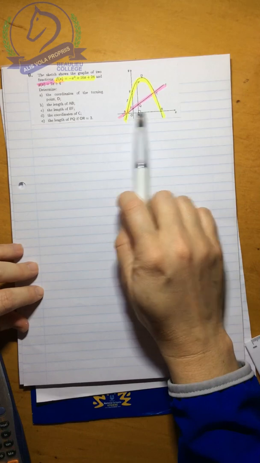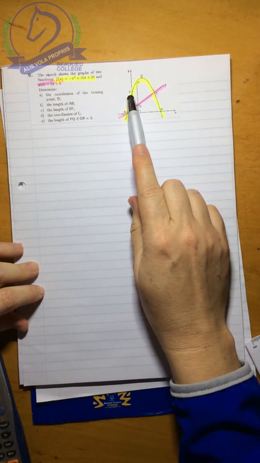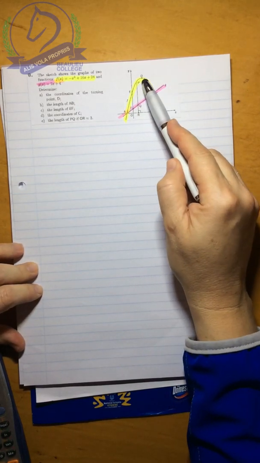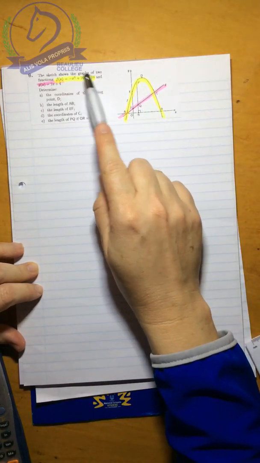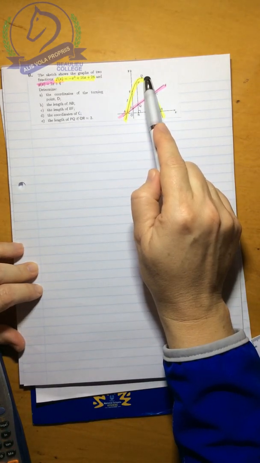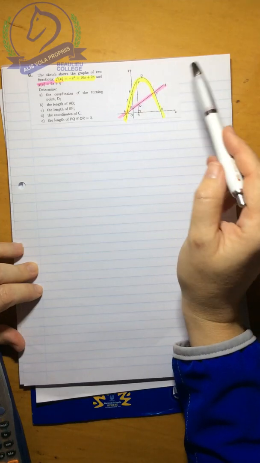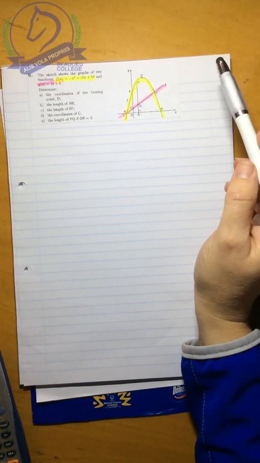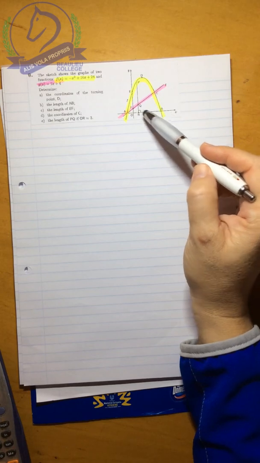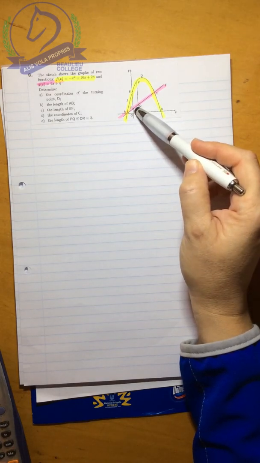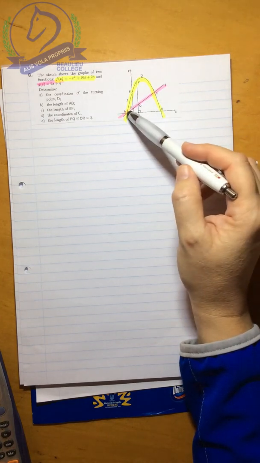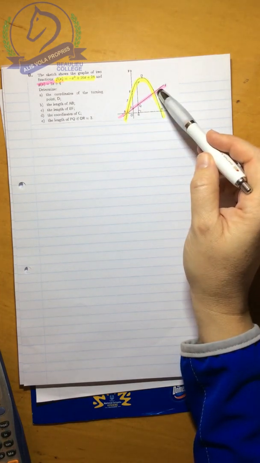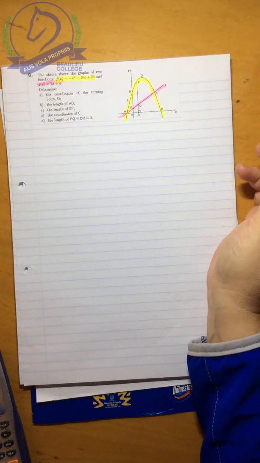I can read that A and B are x-intercepts, E is my y-intercept, D is my turning point, and with the equation given to me, I need to use minus b over 2a to get the x value, substitute to get the y value. I see that F is the y-intercept for the straight line, and A and C are the points of intersection, so those two are equal. So let's find out what they want from us.